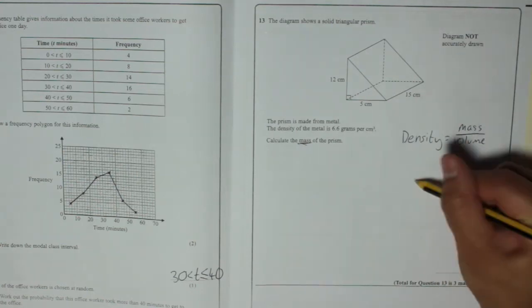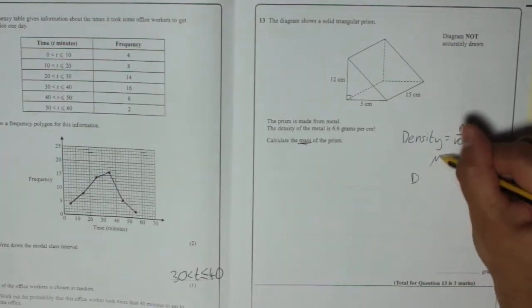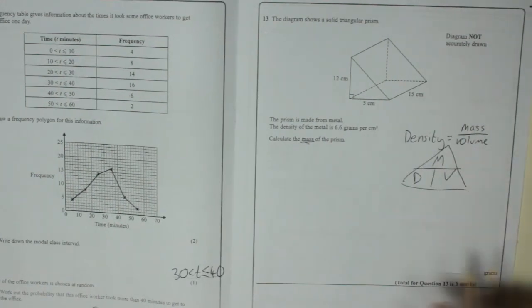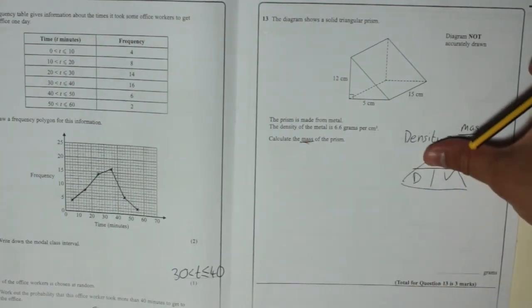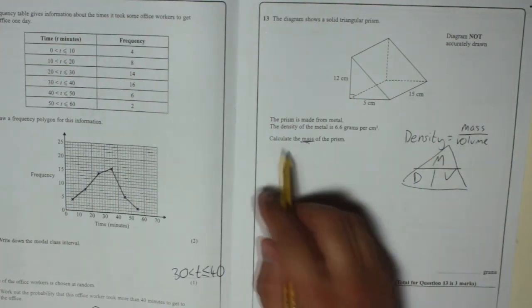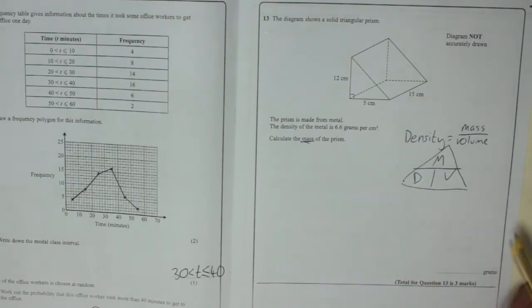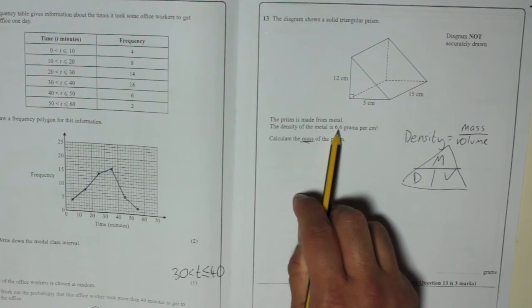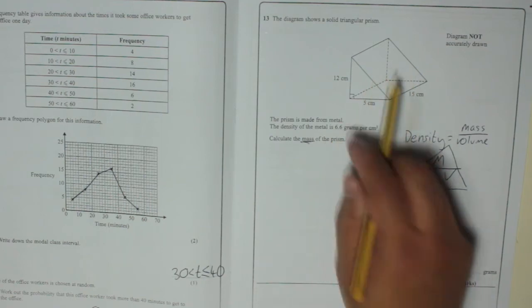This says calculate the mass. So put that into a triangle. Density equals mass over volume. To work out mass then, you cover up mass, so it's density times volume. That's what we're going to do. So calculate the mass of the prism. Well, we've got the density, that's 6.6, but we haven't got the volume. So work out the volume of this.